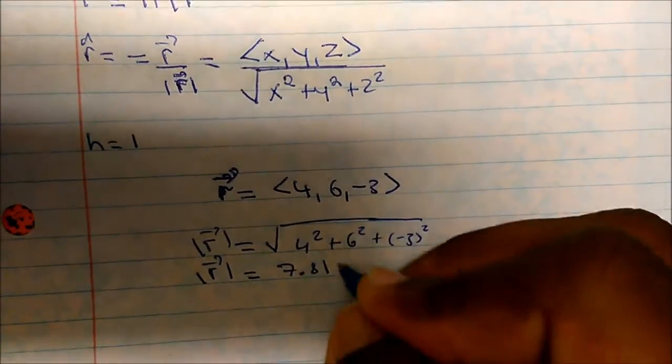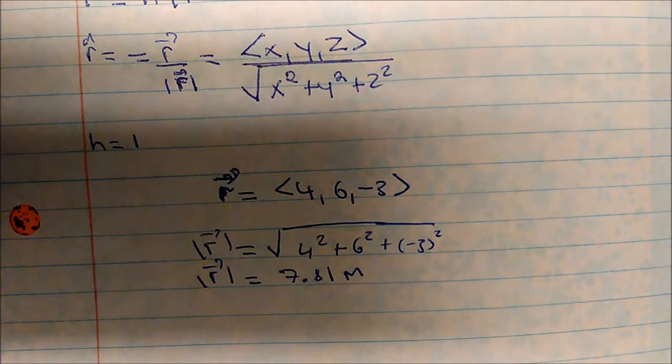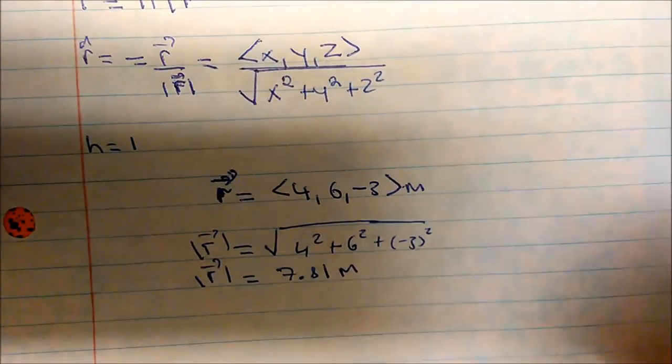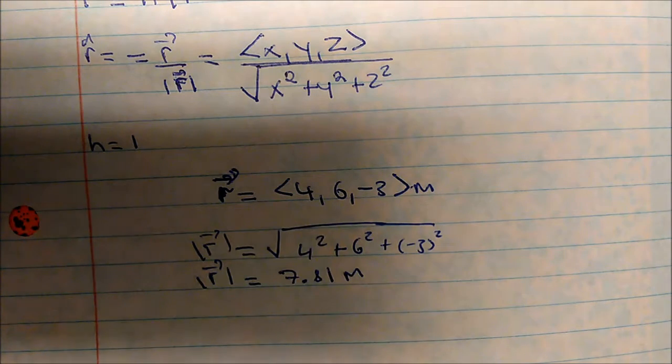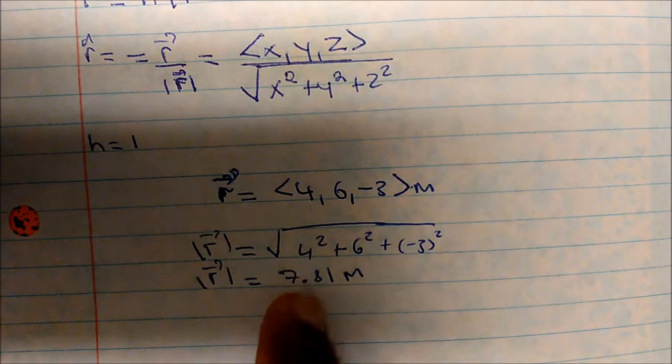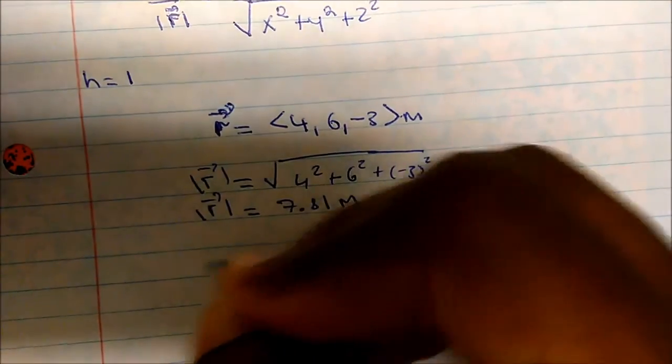Now, it's very important, we're doing positions here, so we have to make sure our units are correct. We say r is some sort of position, so this is 4, 6, -3 in position. We take the magnitude of that, and we have 7.81 meters.